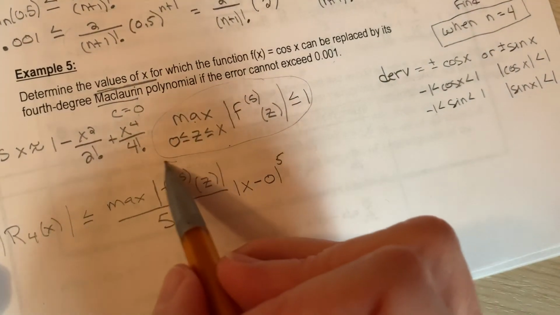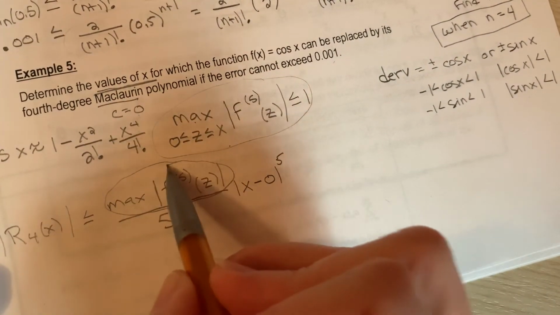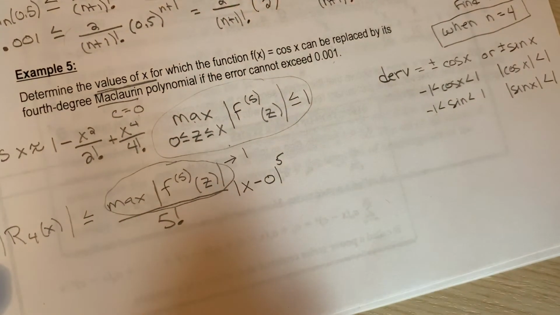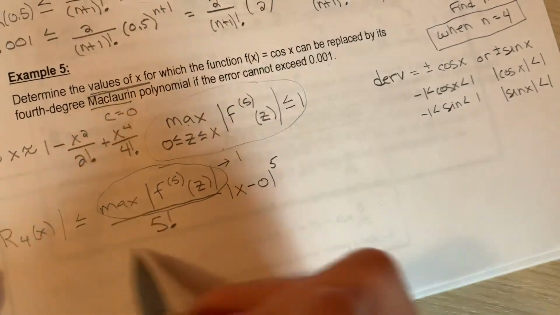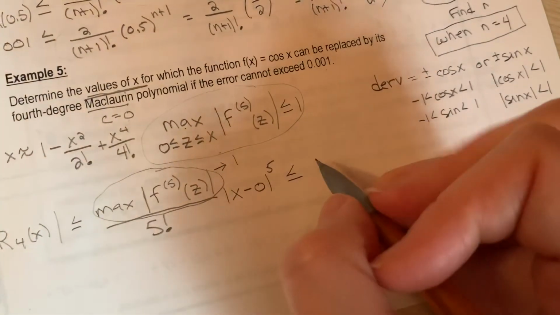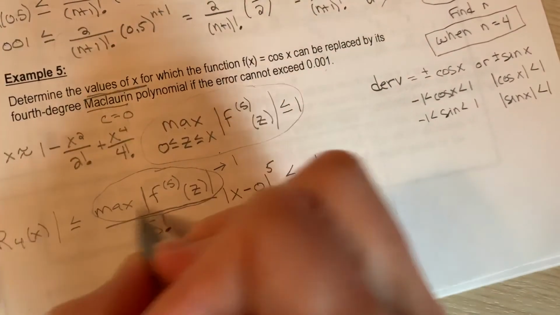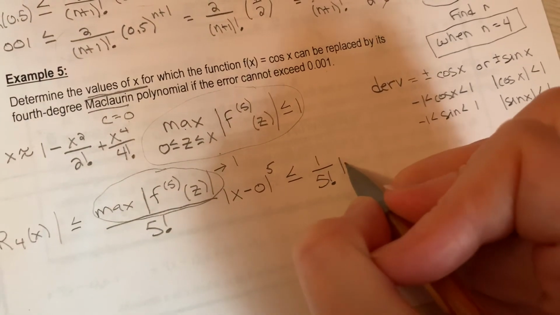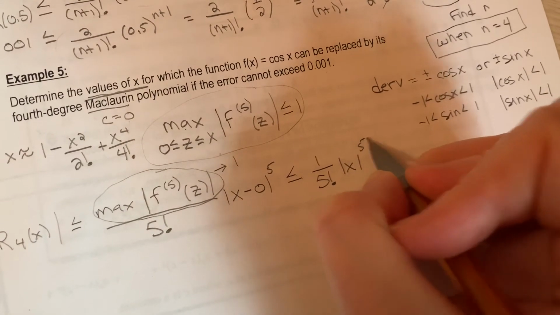Now, what did we figure out? We said, well, all of this is going to be less than or equal to 1. So I'm just going to replace this with a 1. So where this max is, I'm going to put a 1, over 5 factorial, absolute value of x to the 5th.